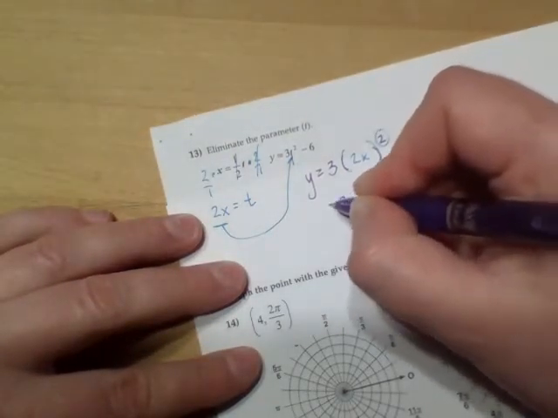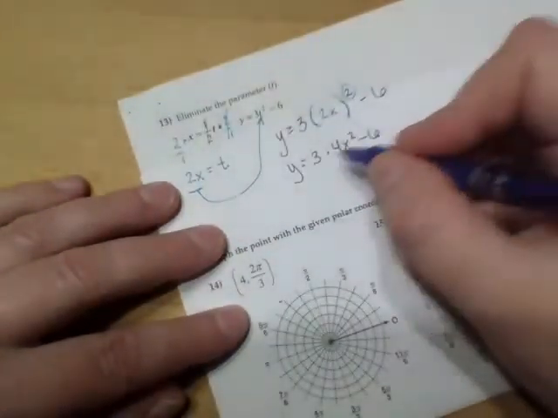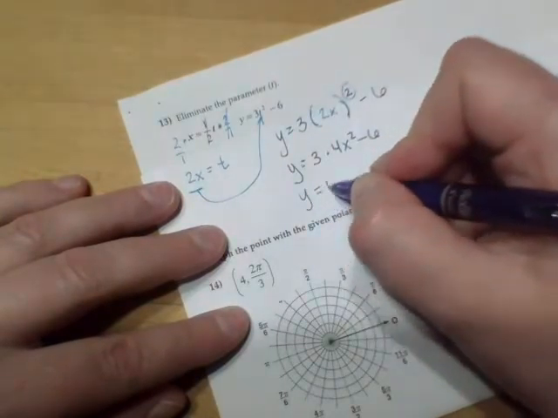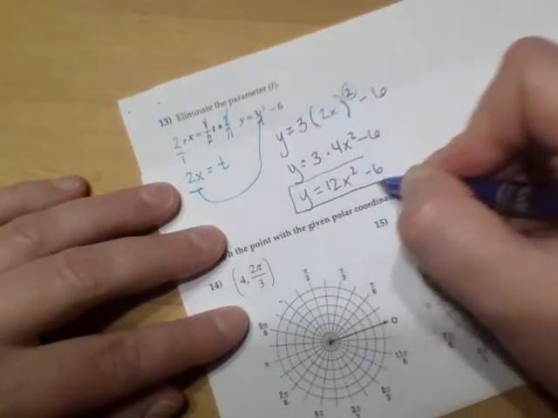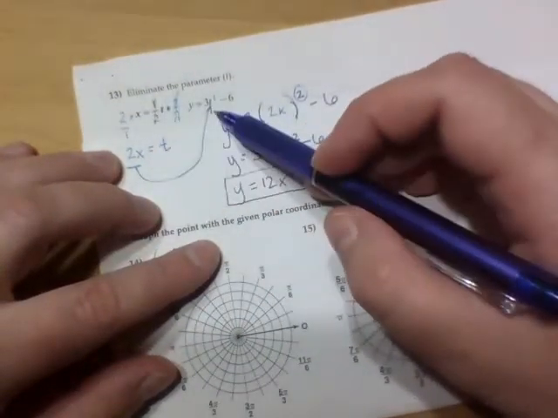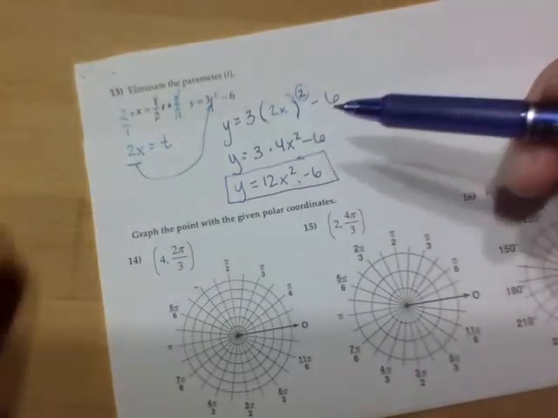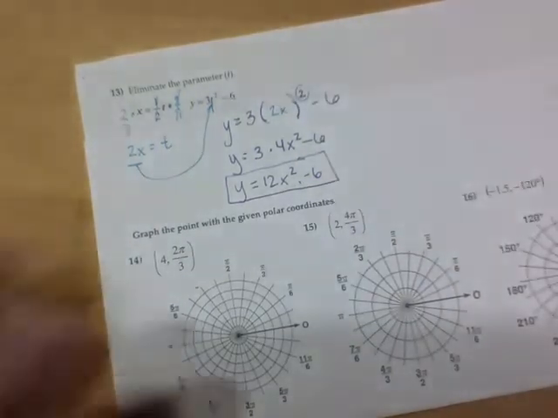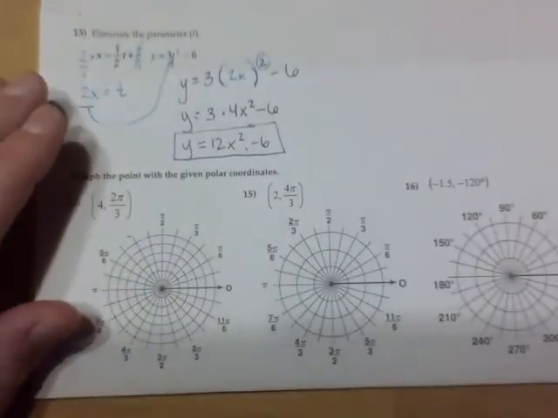That will ultimately be multiplied by 3 and subtracting a 6. And 3 times 4 gets you 12. So we're going to go with y equals 12x squared minus 6. If you graph these two in parametric mode, or this in your function mode, you will get the same image. So apparently a parabola.